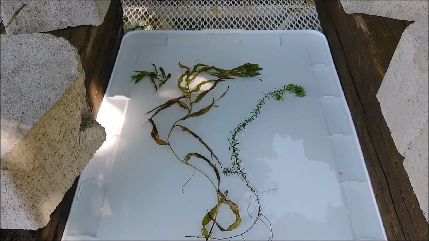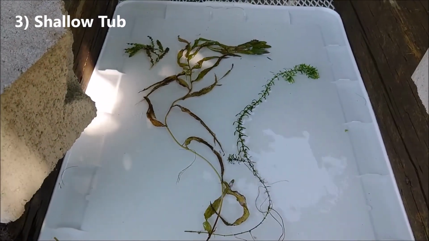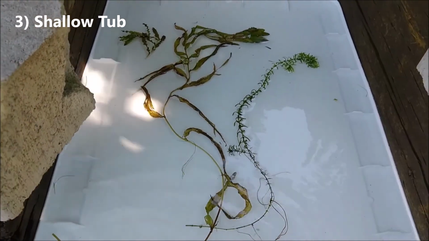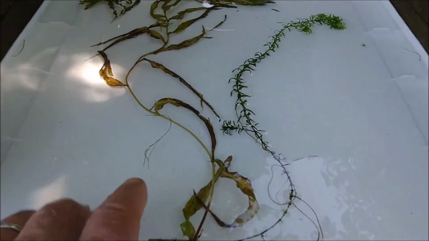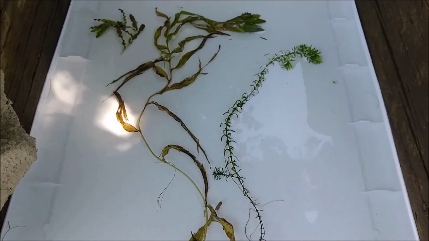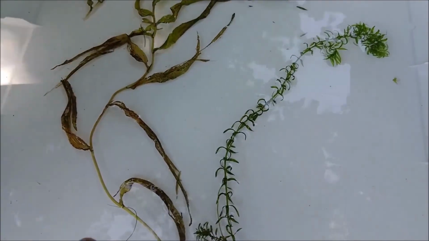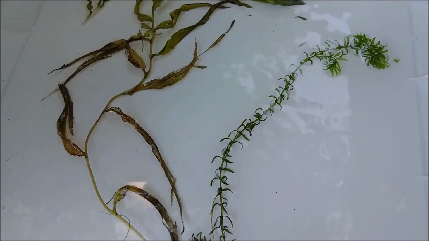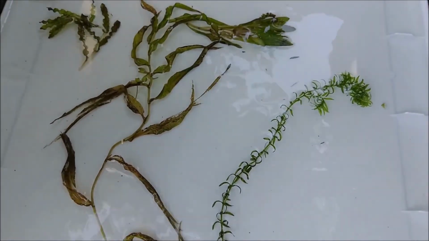Another tool that's really handy here is some sort of shallow tub, and this just happens to be the lid to a tote. The water here is just a few inches deep, and when you put aquatic plants in water, their leaves will really spread out, and it'll show you the structure of the leaves, which is really important for identification.